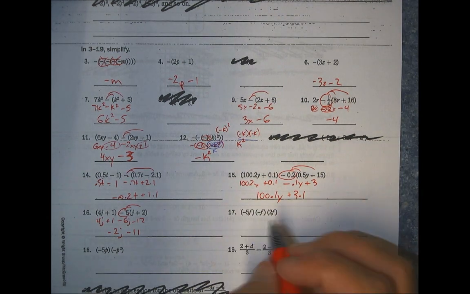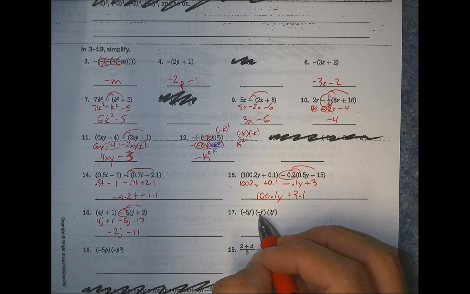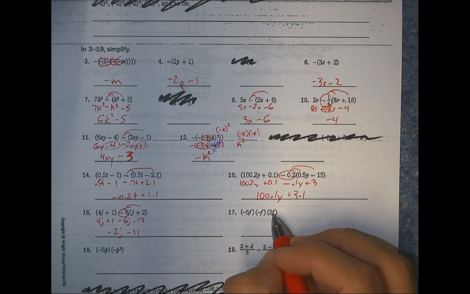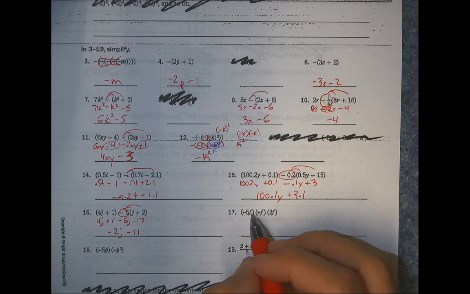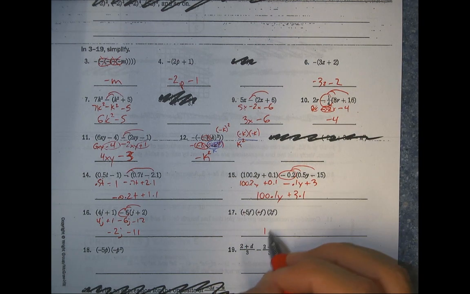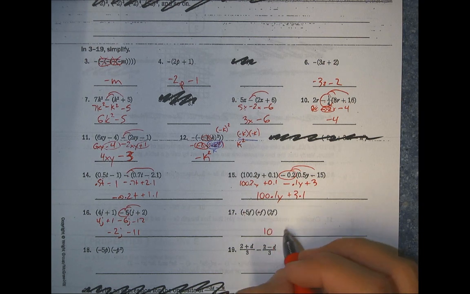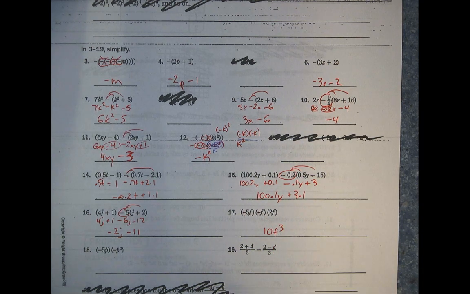Okay, multiplying. First of all, I have a negative times a negative. That's a positive. Times another positive. So my answer is going to be positive. These negatives will cancel themselves out. Multiplying coefficients. 5 times 1 times 2, that's 10. F times F times F, that's F to the third.